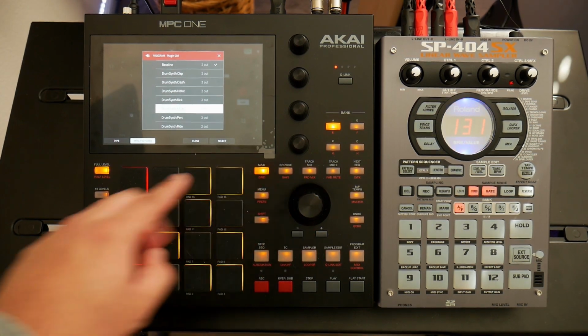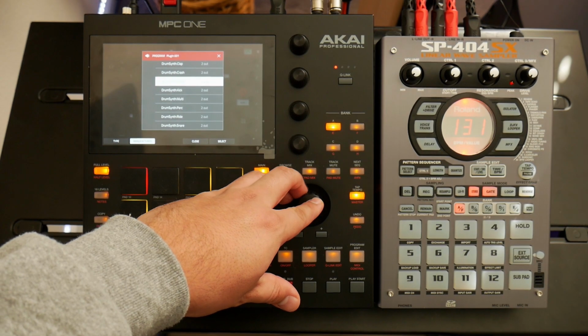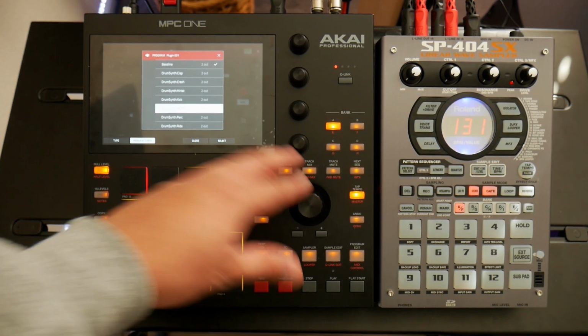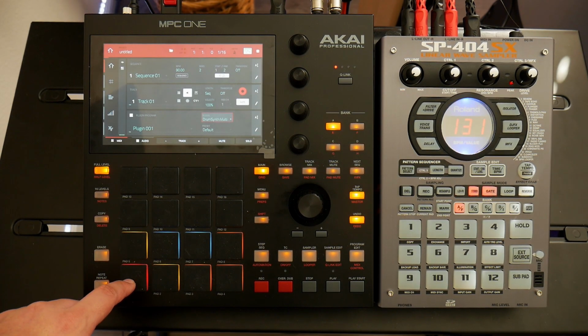Now that we know how to access our Drum Synth plugin, let's just select one. For this scenario, I'm going to select Drum Synth Multi, which means all of these Drum Synth plugins will be in just one program. So I'm going to hit select. Let's play the pads out to see what the presets sound like.